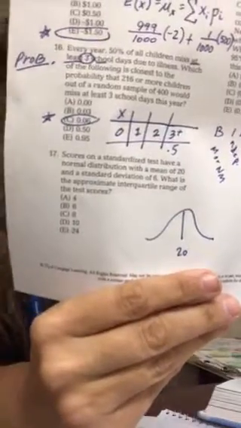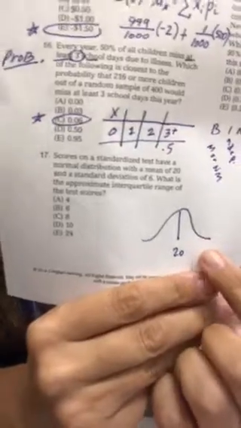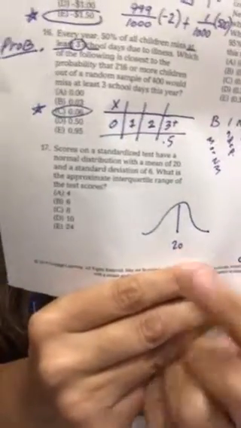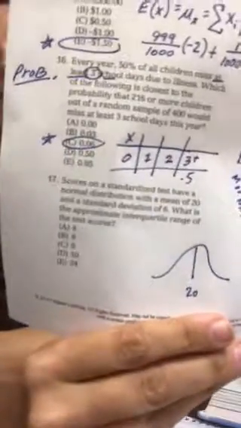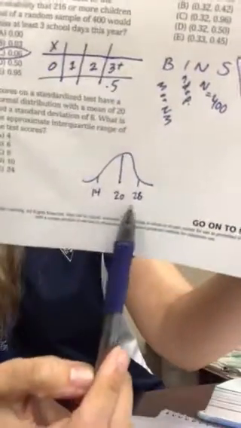It right off the bat says standardized test, normally distributed, bam. I need one of these graphs. It says mean is 20, standard deviation is 6. So right off the bat, I know I can use my fancy calculator to calculate this, even though in Algebra 1 I couldn't. So I'm going to go ahead and write the mean plus the standard deviation and the mean minus the standard deviation. And that means that we know that if it's normal data, it's shaped like this, there's the mean and there's the standard deviation.